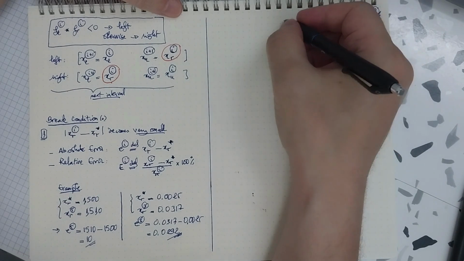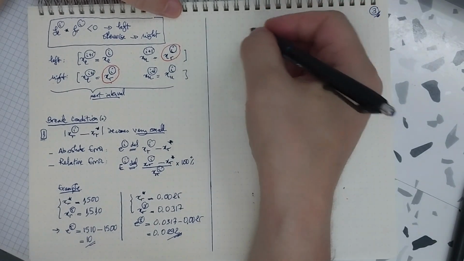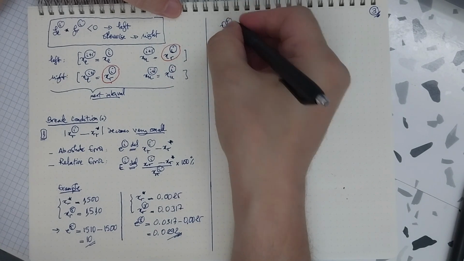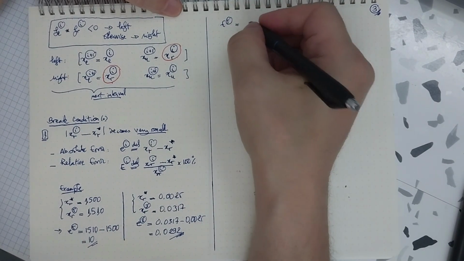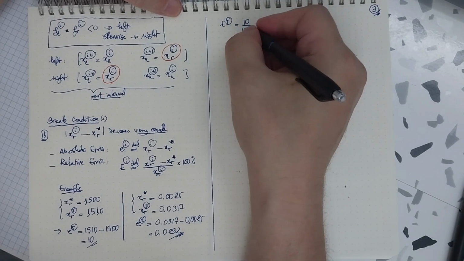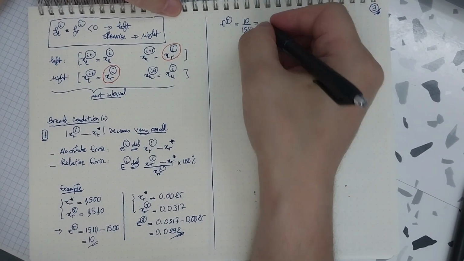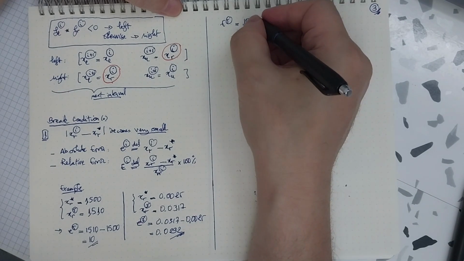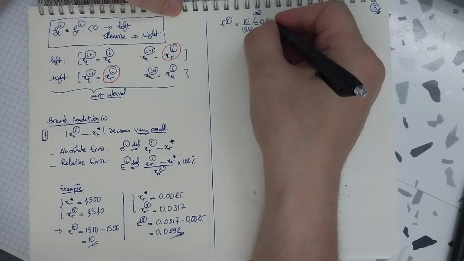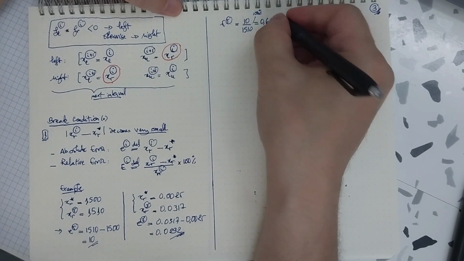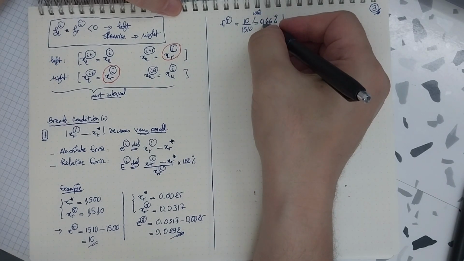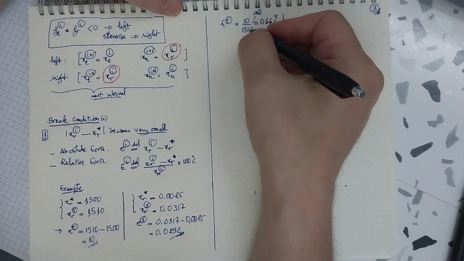relative error. If we apply the definition of the relative error, we find in the first example that it is 10, the absolute error, over the current value, times 100%, and it is equal to 0.66%. That means the error is 0.66% of the current value.